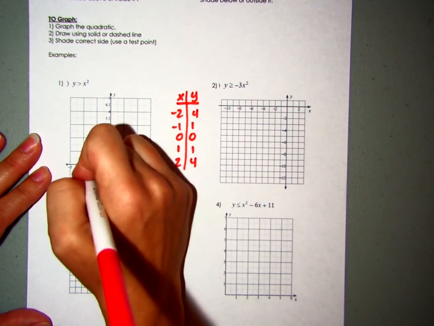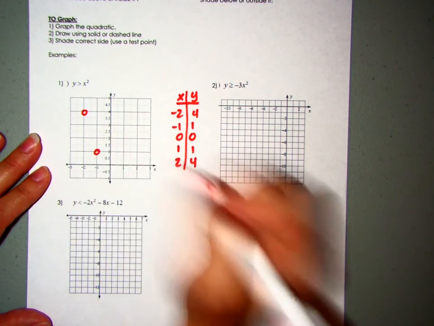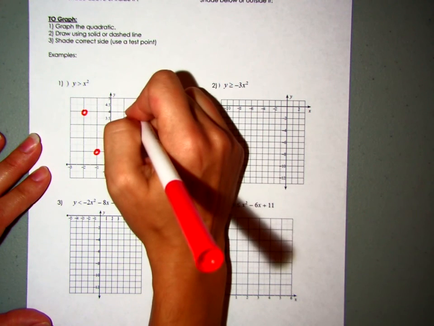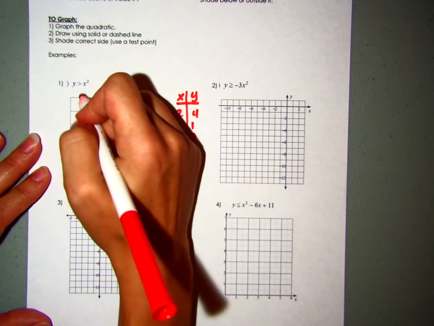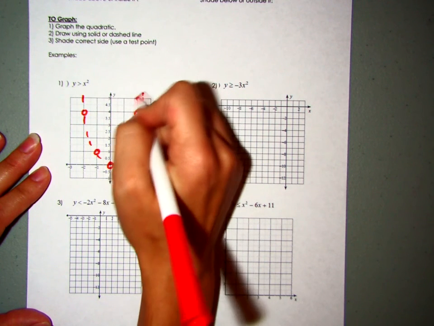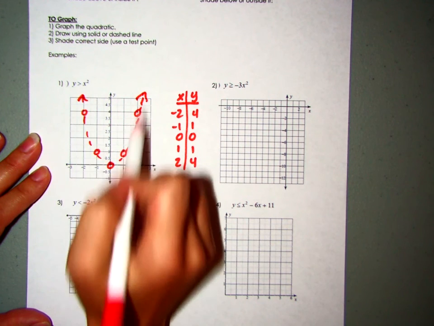So you plot negative 2, 4. You're going to plot negative 1, 1. You're going to plot 0, 0. You're going to plot 1, 1. And we're going to plot 2, 4. And then we're going to use a dashed line to connect these points. It's dashed again because there's no equals. If there was an equals here, we would make it a solid line.